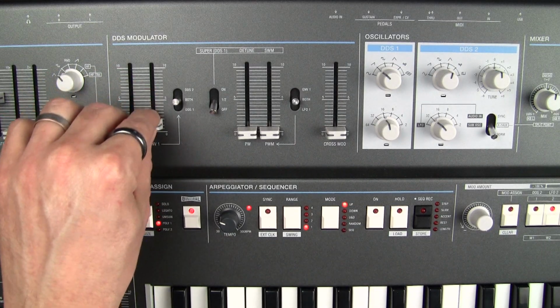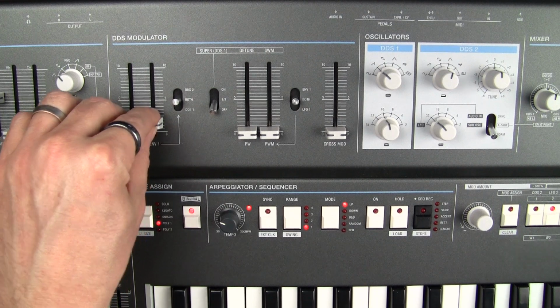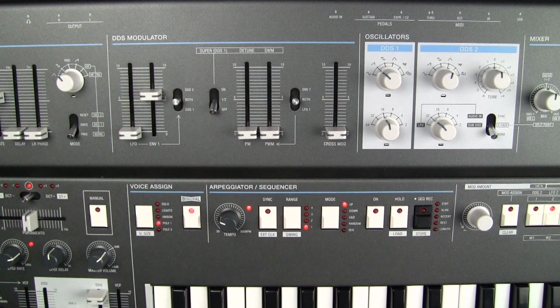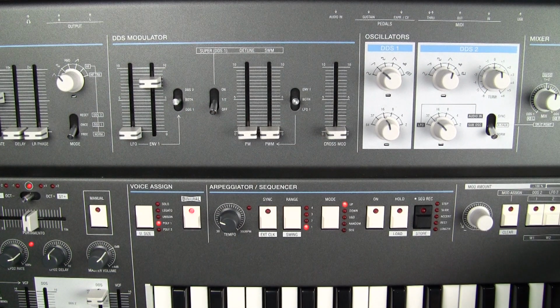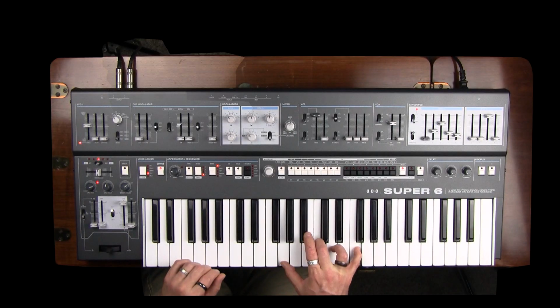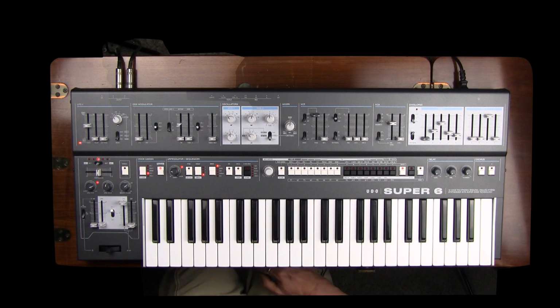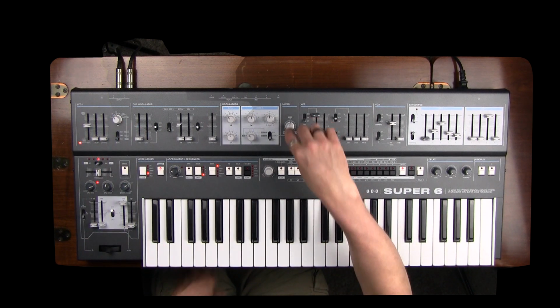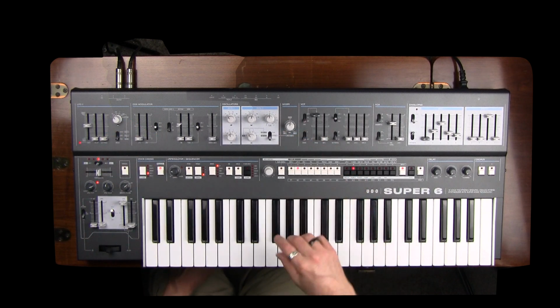Okay, we also have envelope 1, which here, let me set this to something. Now, there are two things I want to point out in regard to this envelope that is now controlling the pitch of both of the oscillators. Let's just have it control the second pitch, the pitch of DDS2.